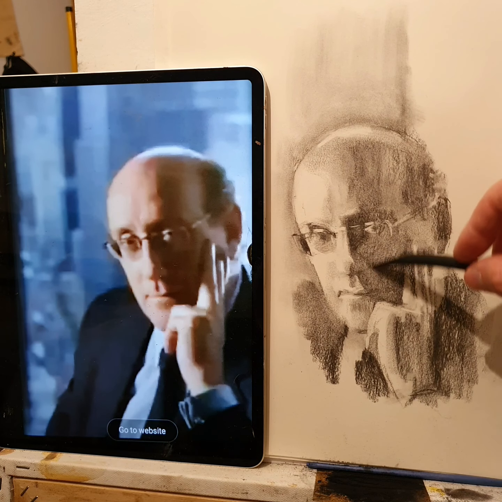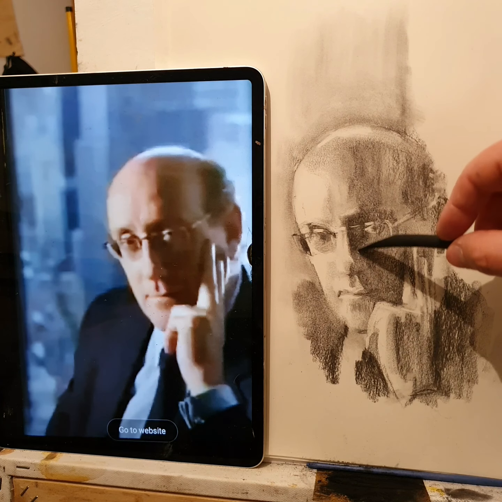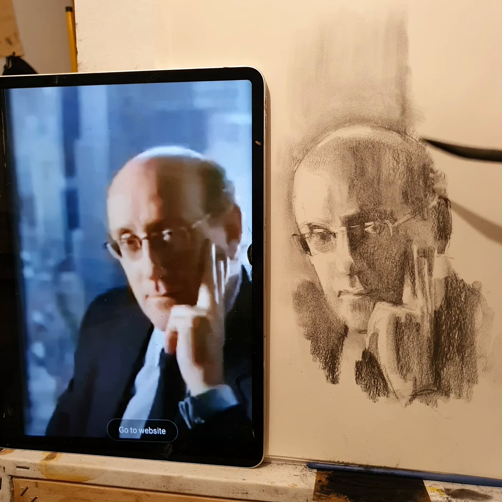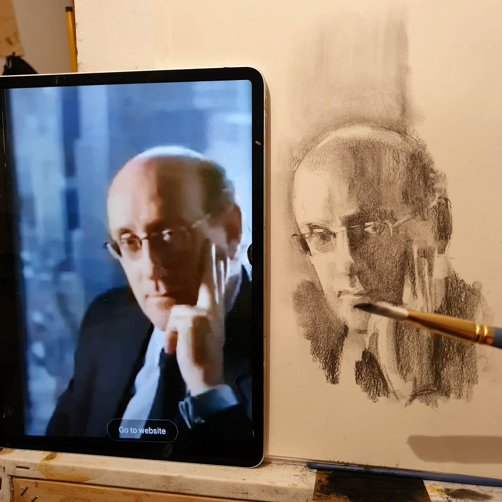And on this side of his face, which is the darkest part, darker, and possibly going a bit faster by using a brush.